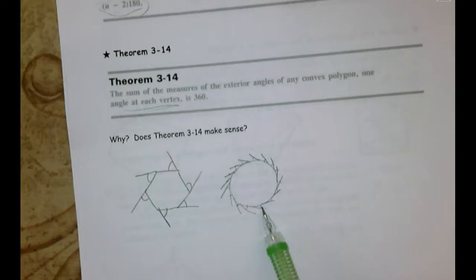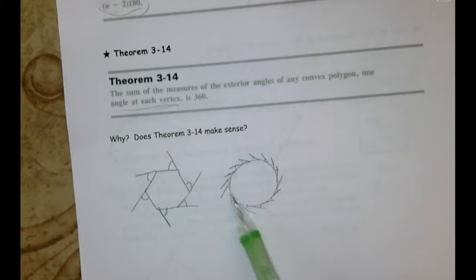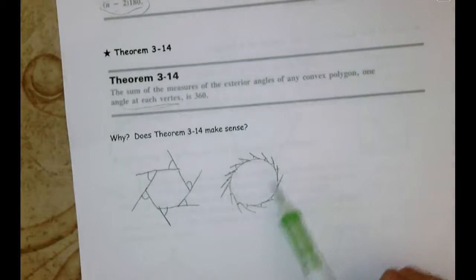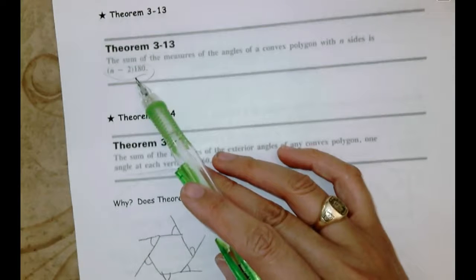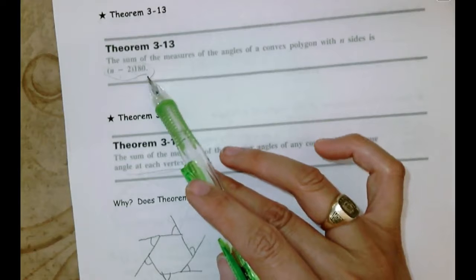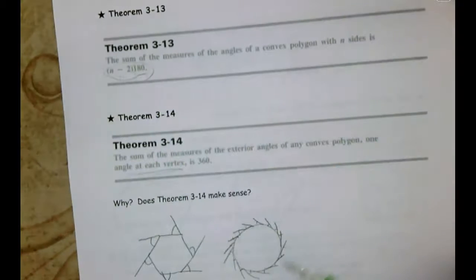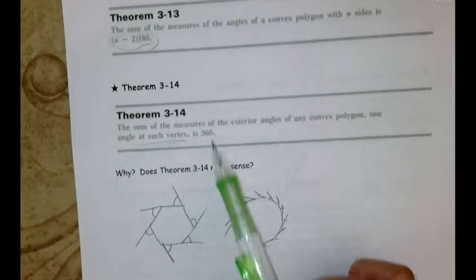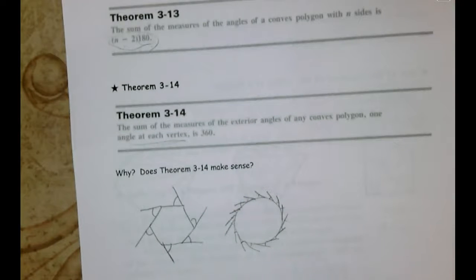But each one of them is getting smaller, right? Because the angle sum of a polygon gets bigger as n gets bigger. Each time n increases, the angle sum goes up by 180, right? So the exterior angles becoming smaller would make sense. But then why wouldn't this be smaller if this is 360? Shouldn't it be less?